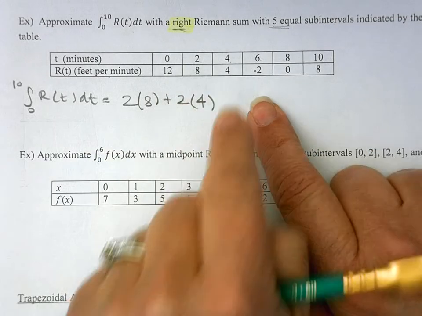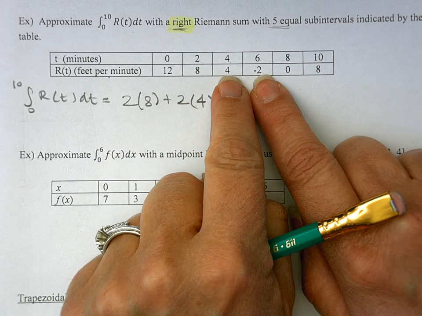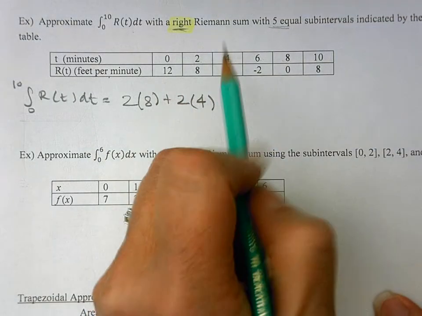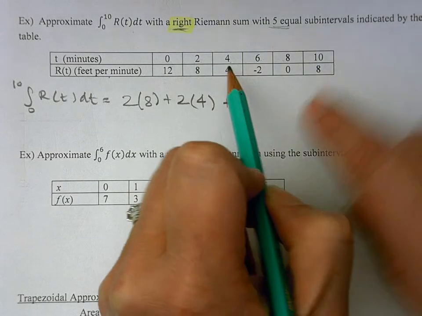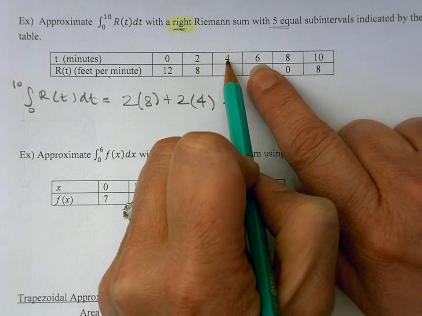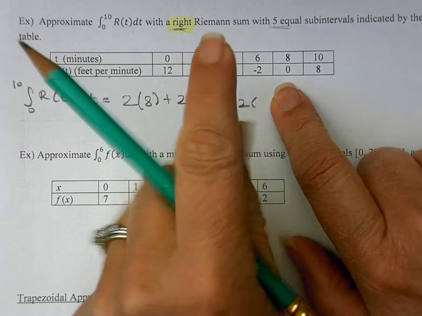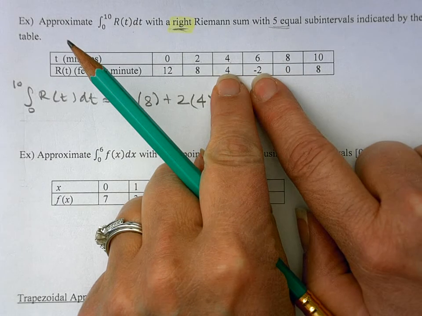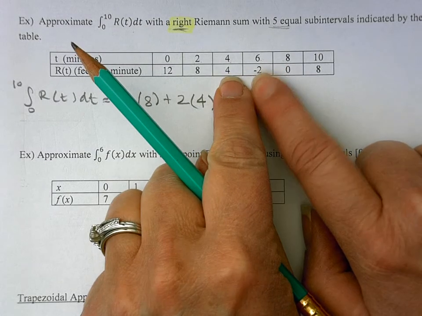And then I go to the next interval, so from 4 to 6. Are you seeing a trend here? So from 4 to 6, that delta t would be 2, so my base is 2 units, and now I need to pick, do I use 4 or negative 2? And I have a right Riemann, so I'm going to use the negative 2.